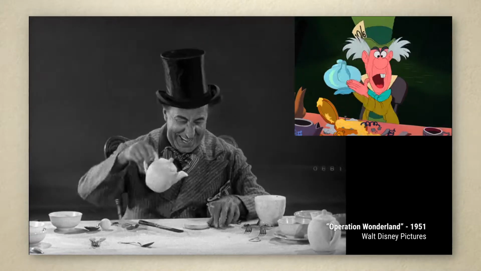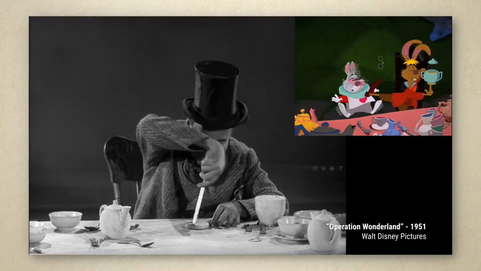Here we can see the voice actors perform reference for the tea party scene in Alice in Wonderland.